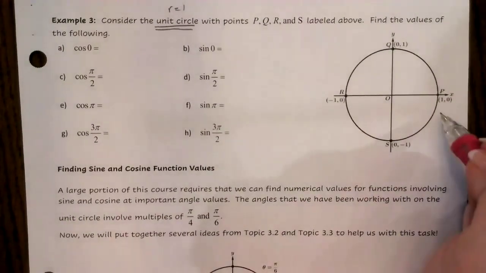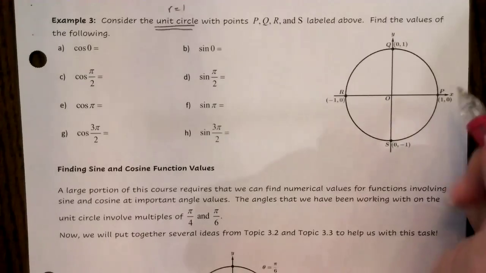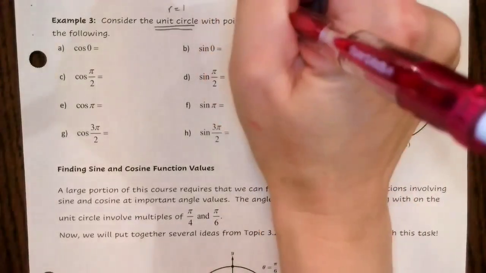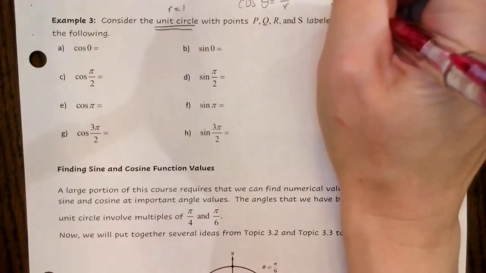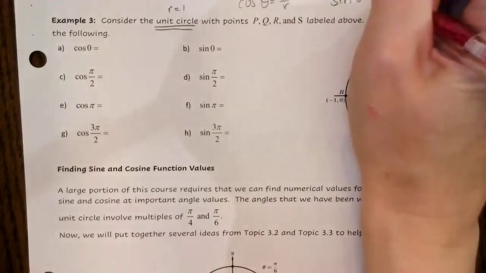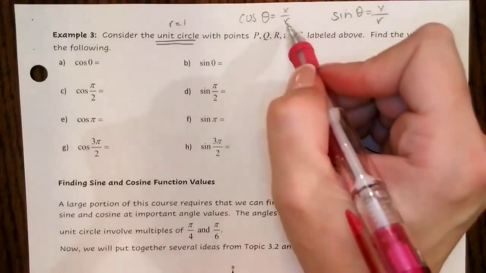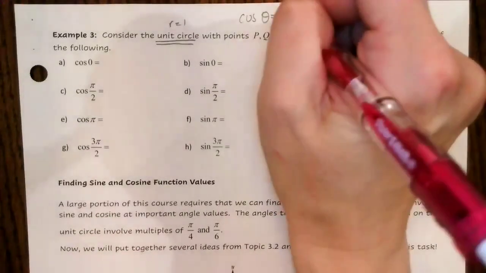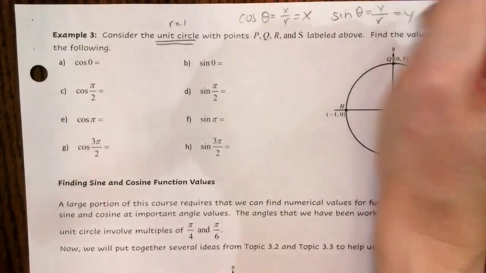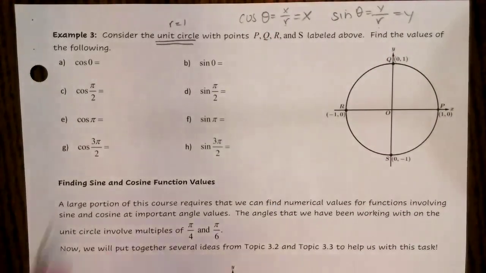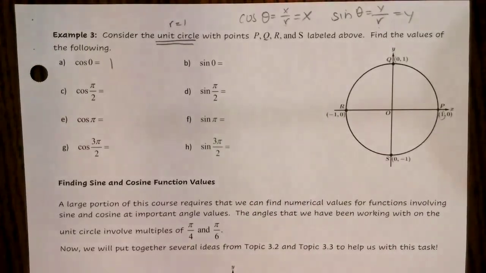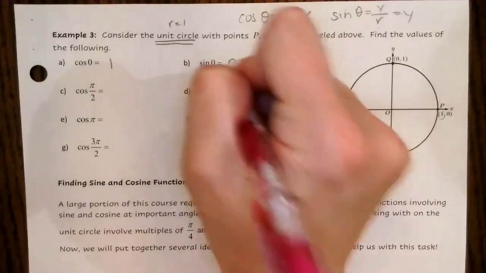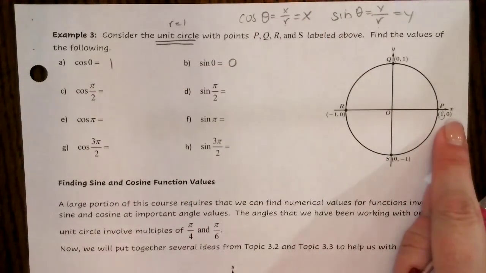So with our radius being 1, and knowing that cosine of theta is x over r, and sine of theta is y over r, with our radius being 1, then that is just x and that is y. So the cosine of 0 would be 1. The sine of 0 would be 0 because that's the y value there.